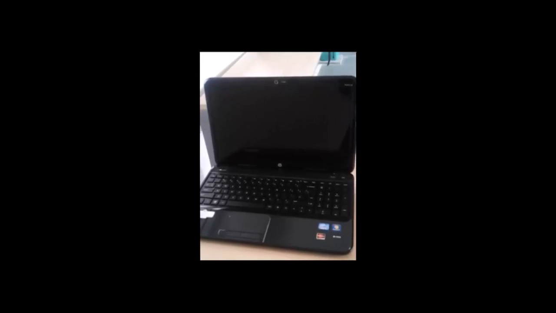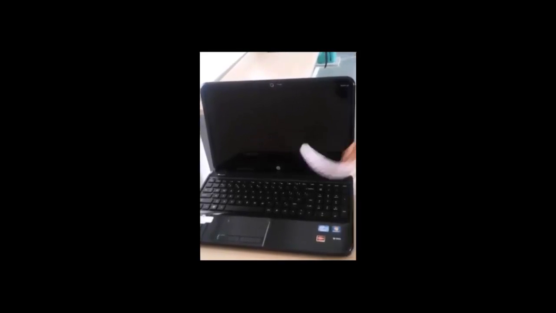If there is a continuous beep, then it means there is a problem in the keyboard. If there is one beep, then it means that the system is okay and there is a normal POST.